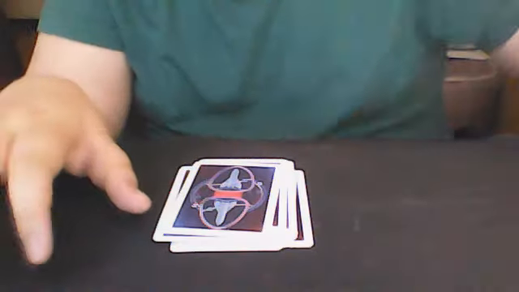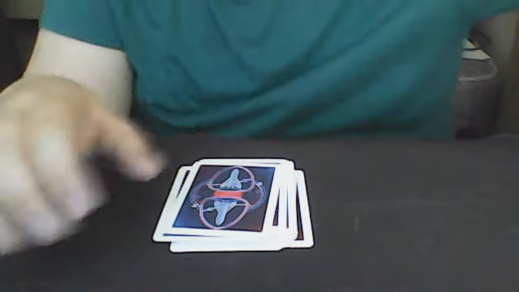So now they count the number of cards they cut off. 1, 2, 3, 4, 5, 6, 7, 8, 9, 10, 11, 12, 13, 14. They put these cards away. With your packet, you count 14. You put these cards away as well. And now, if you did everything right, their card is on top.